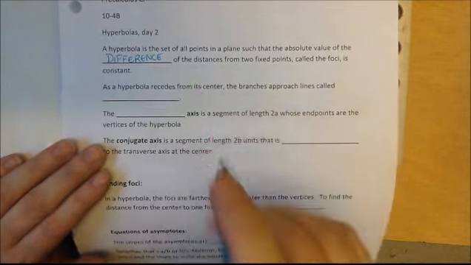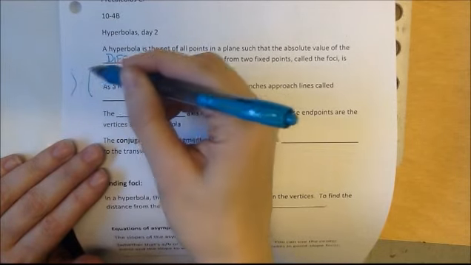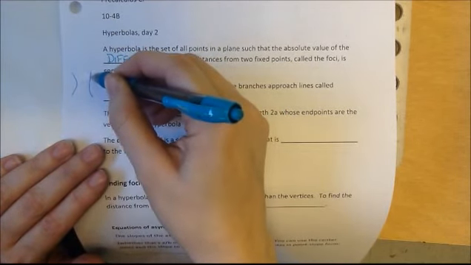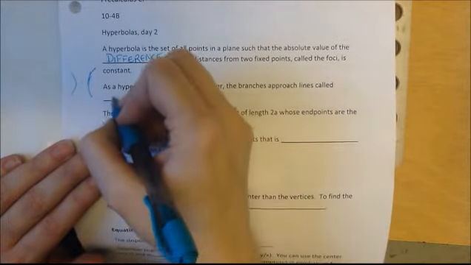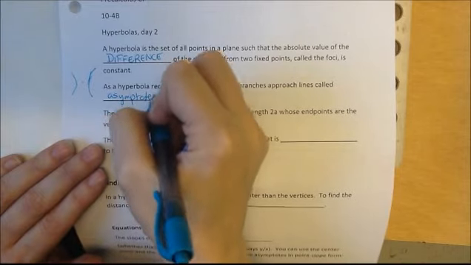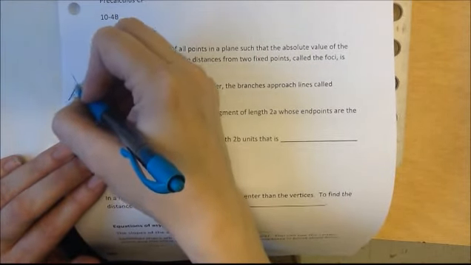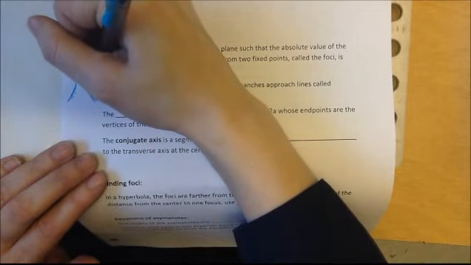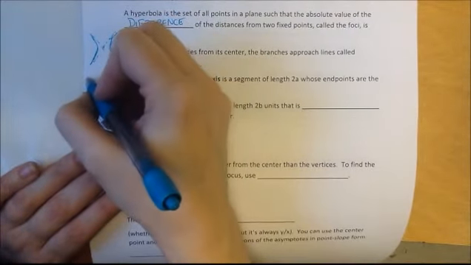As a hyperbola recedes from its center, so for instance, here's a hyperbola, as it gets farther out from the center, the branches approach lines called asymptotes, just like the asymptotes we saw in rational equations. So we get closer and closer to these asymptotes.